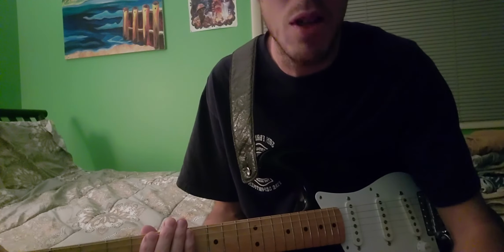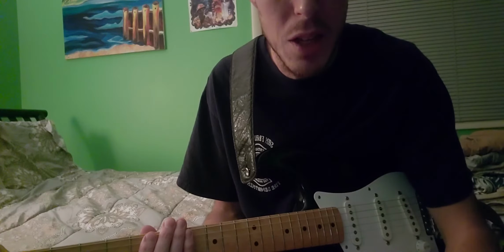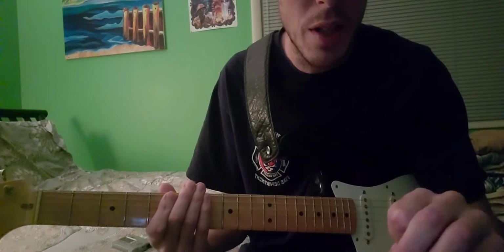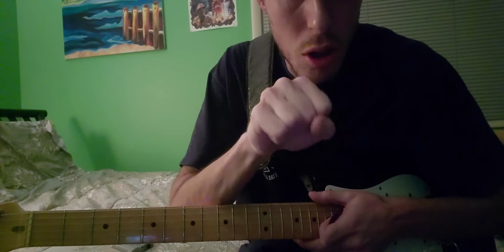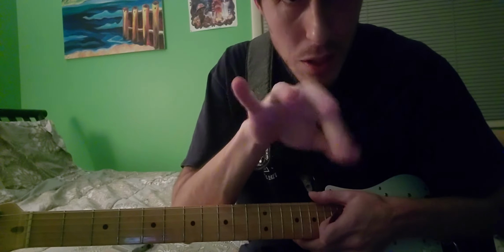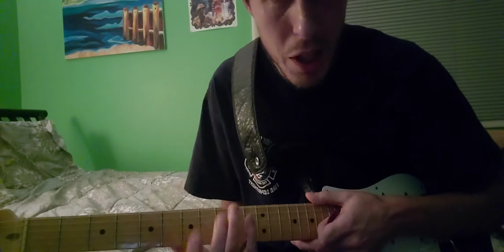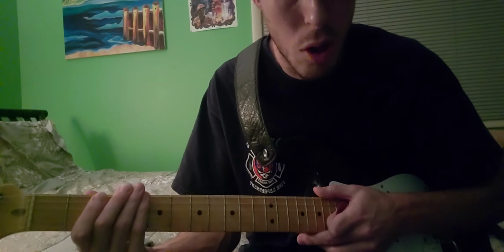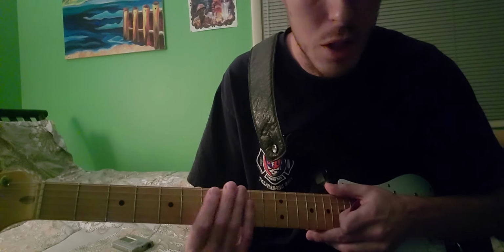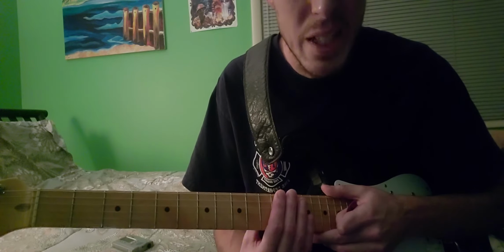This is a beginner lesson on the pentatonic scale. Learn it, practice it, get those fingers nice and strong, okay? That's the very first thing. You want to get your finger dexterity nice and strong first. If you get your fingers nice and strong, you'll be able to play all this stuff with ease, okay?